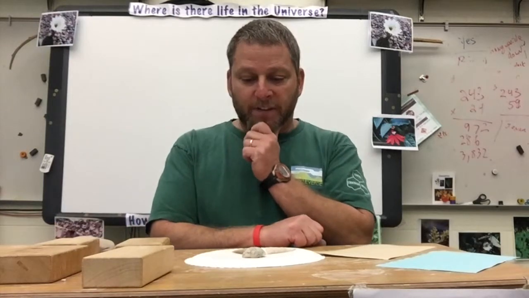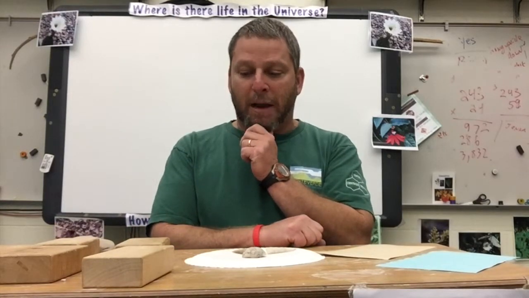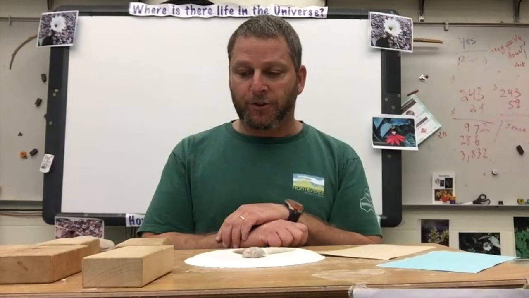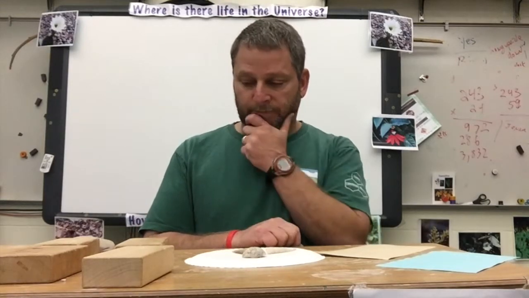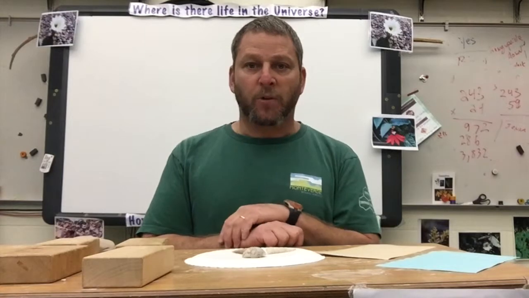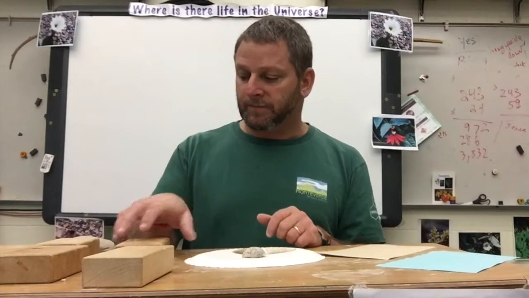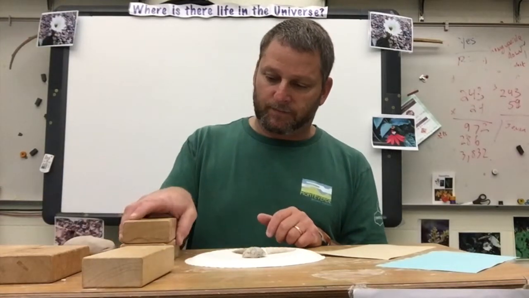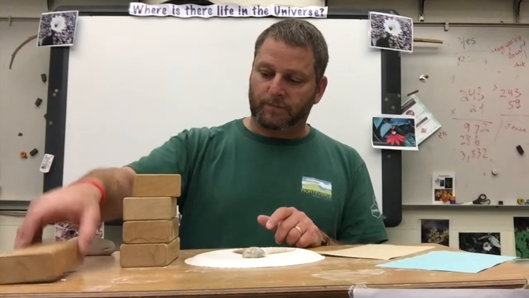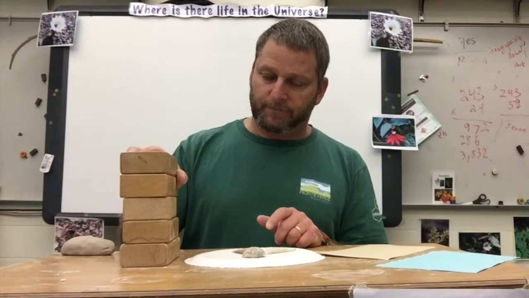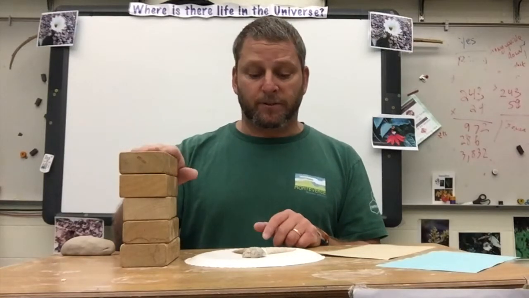So, first we need to find something to build our mountain. I wonder what we should use to build our mountain. I'm going to try the blocks. Here is my mountain.